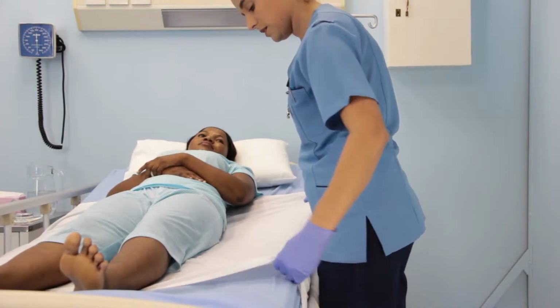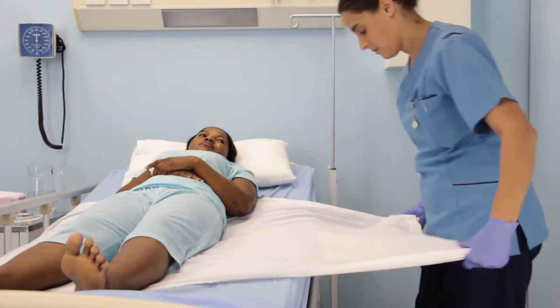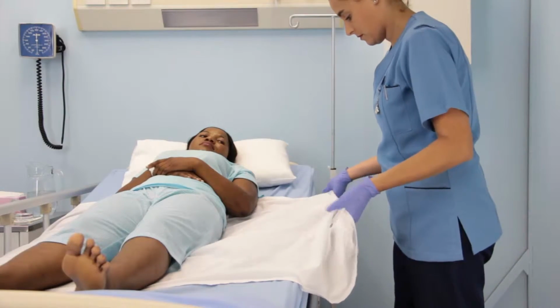You will move the patient to the edge of the bed using the draw sheet. This is done as follows. Fan, fold or roll the draw sheet close to the patient's body and grasp it securely.